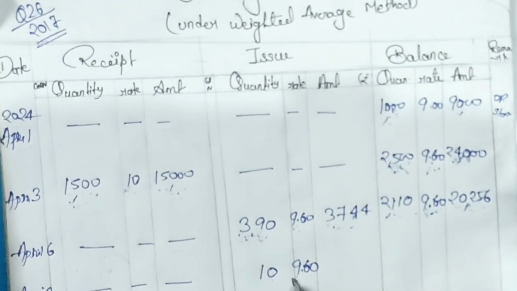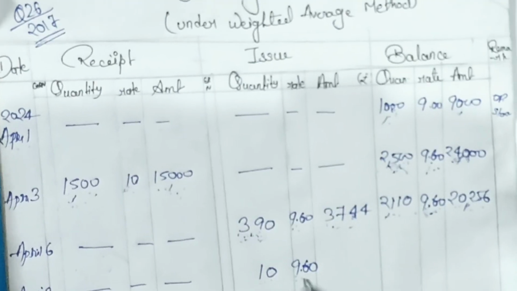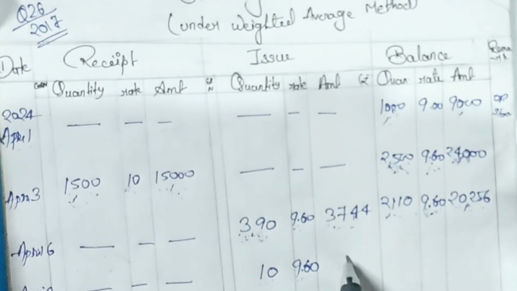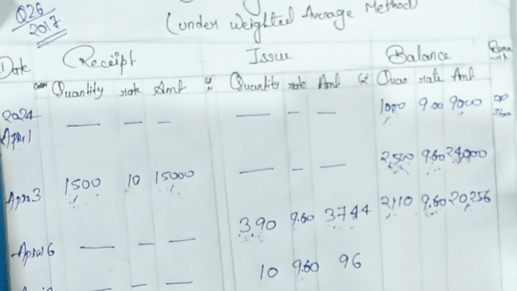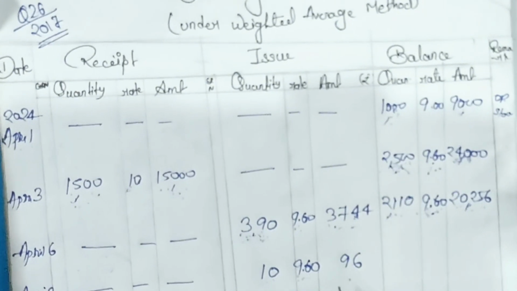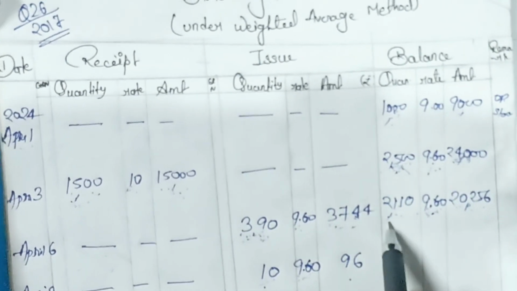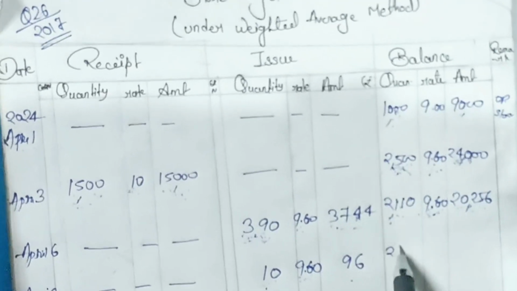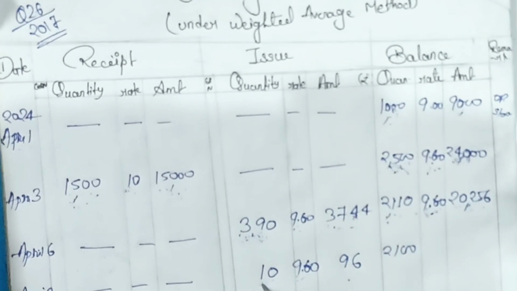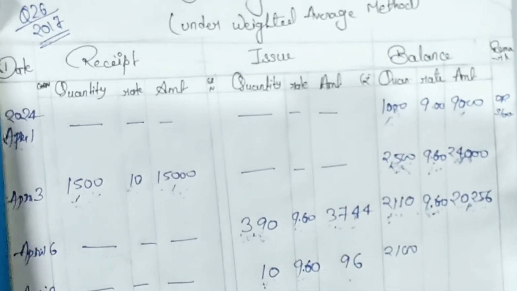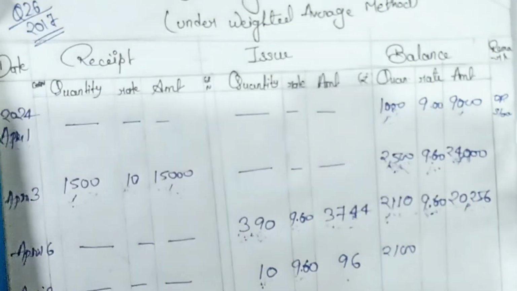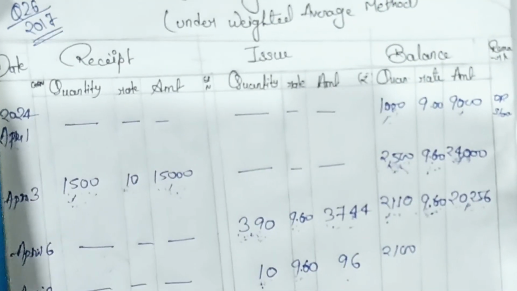No. Okay, fine. So now we have to multiply this. So 96 rupees, I think. 96 rupees. Just simple 96 rupees. Again the same. We have to subtract this from this. Yes, 2100. We have to subtract the 10 units from this. Quantity will be subtracted from quantity, and amount will be subtracted from amount.